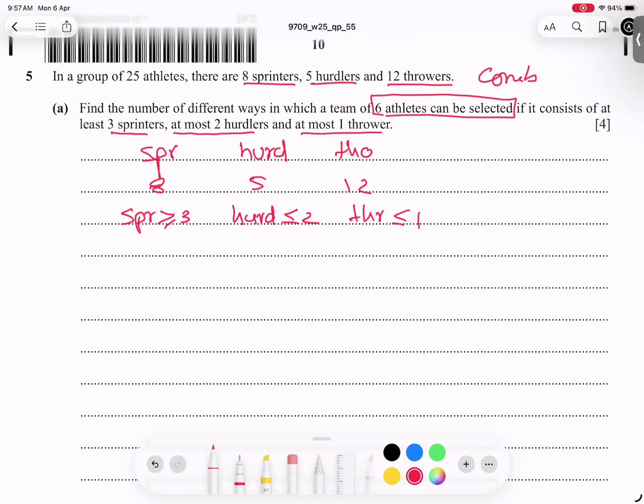Now let's start how we can do it. Let's start from the highest value of this because I think we can take the maximum if we take all 6 from here. Here I can take 6 from here, 6 from sprinters, 0 from hurdlers, and 0 from throwers. So if you add them, you get 6. And this satisfies the condition 2 and less than 2. So 0 is possible. Here we have possibilities 0 and 1, and here we have possibilities 3, 4, 5, and 6.